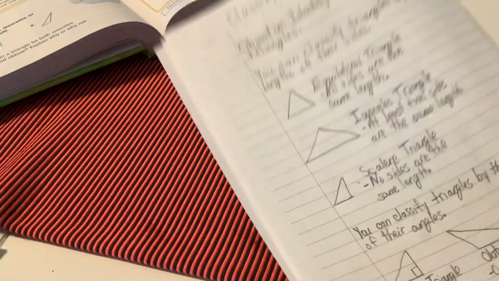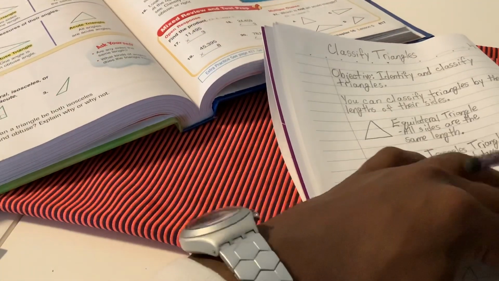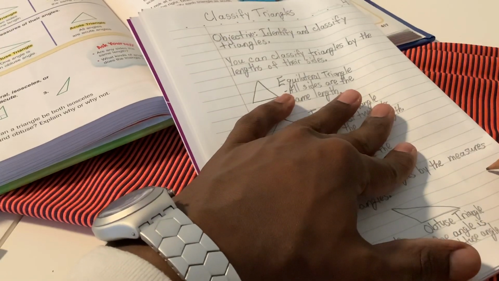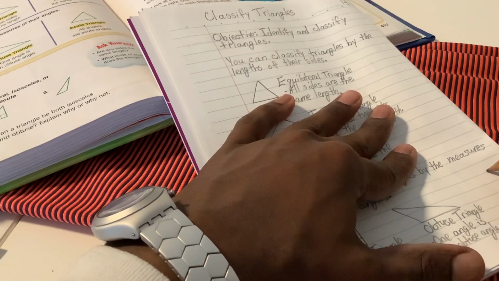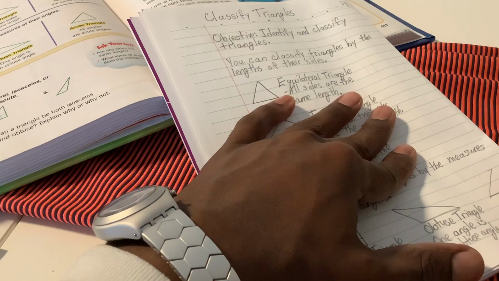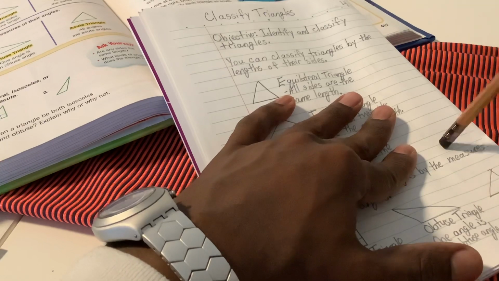Okay, then finally, the last one is my acute triangle. Okay. And I'm almost at the bottom of the page here. So draw that up like that.